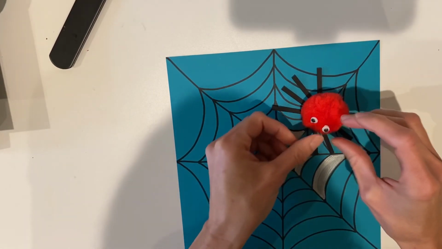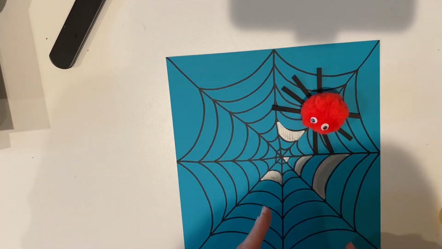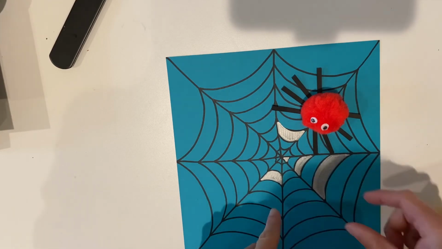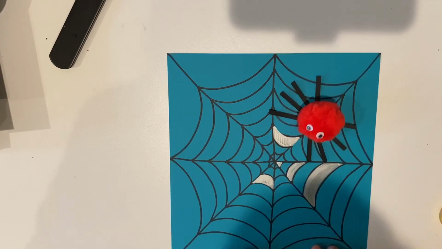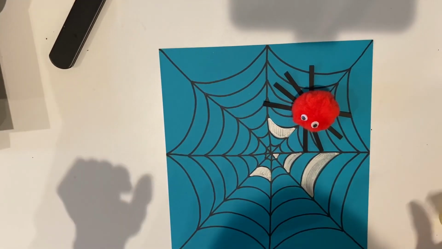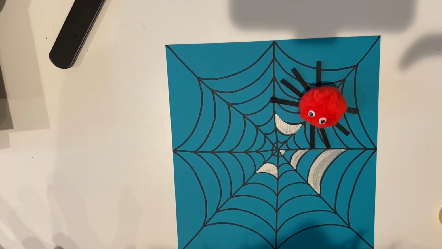There's the other eyeball. All right, so here we have a spider web with parallel curved lines, parallel for the space they're in. Eventually they would come together. And then we have some fun texture with the pom-pom, and that's a fun, quick little Halloween project for this week.